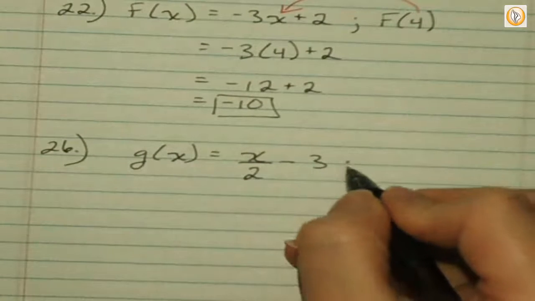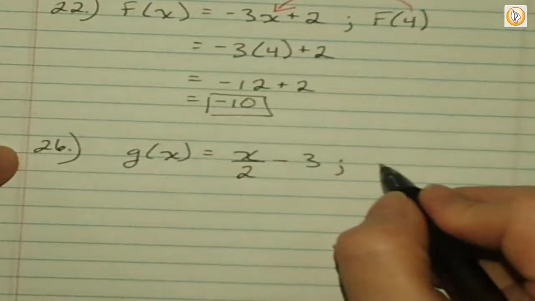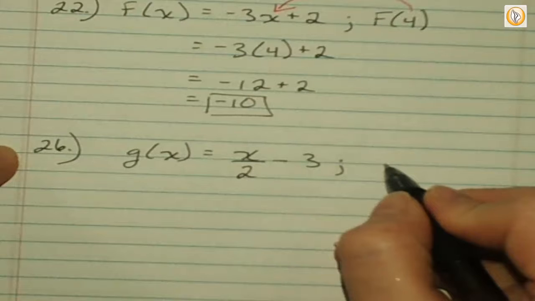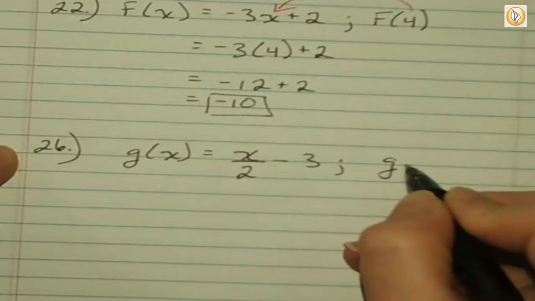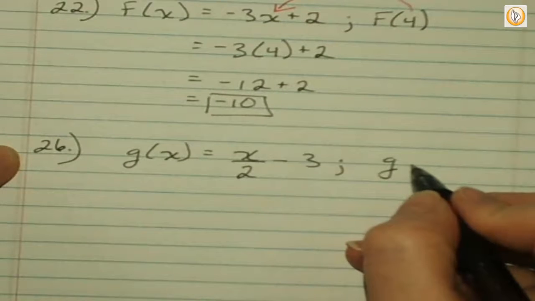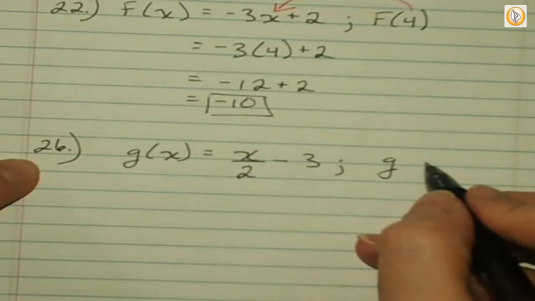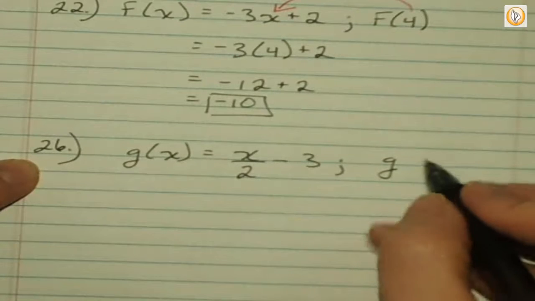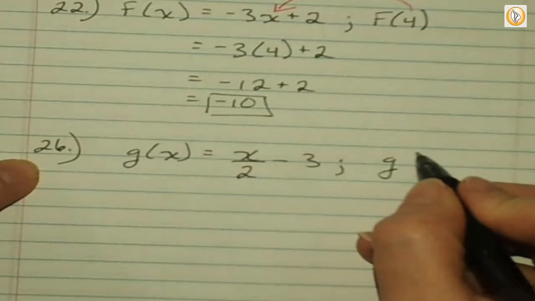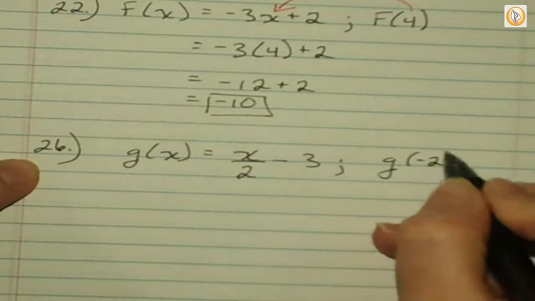Find the following. All right, so for 26, what did they say the g of x is? No. Look at number 26. What did they give you? G of negative 2. So it's g of negative 2.